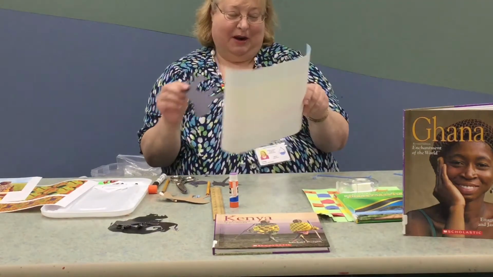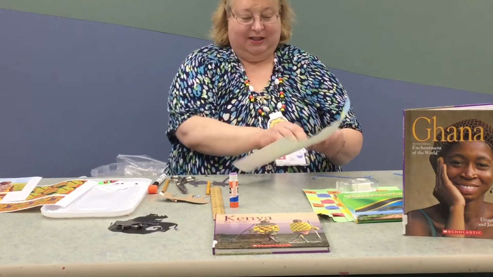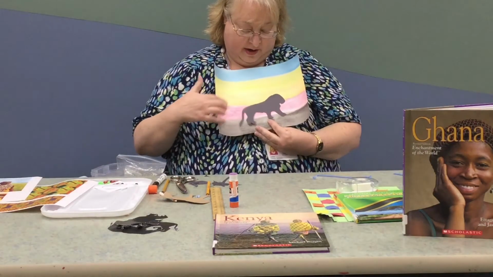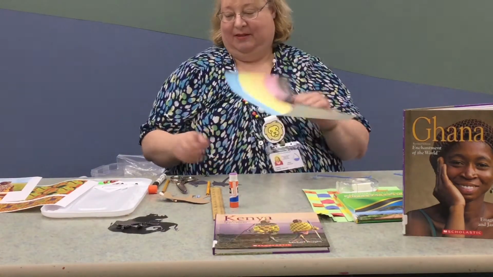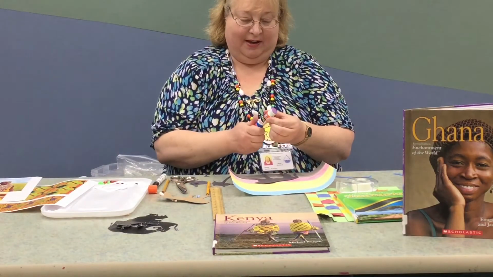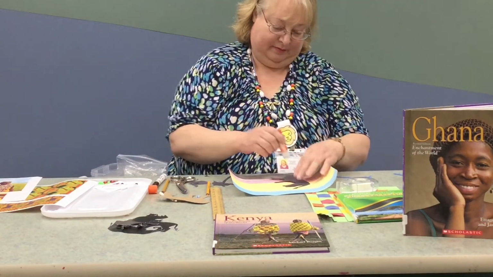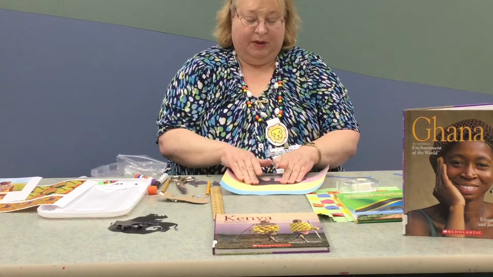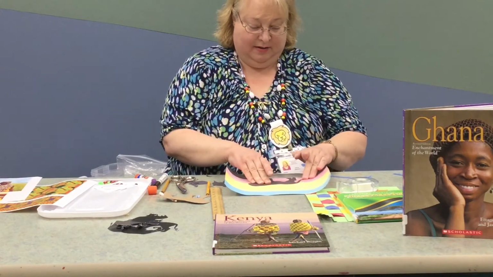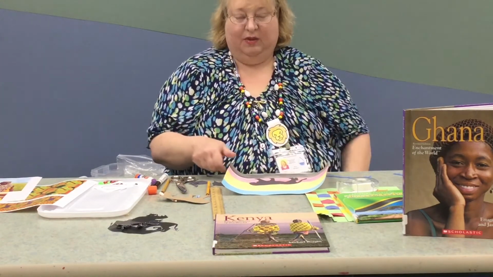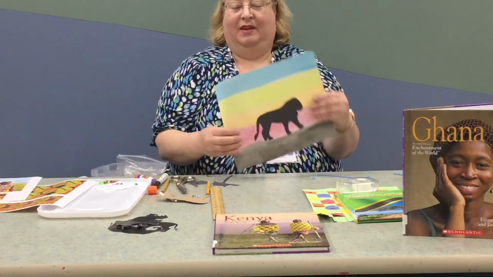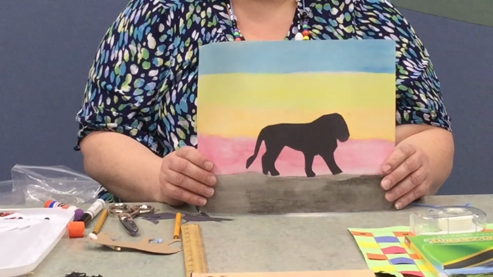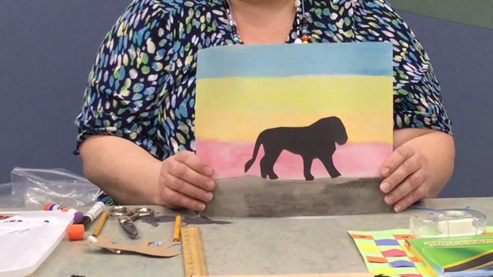So now our next part is we're going to attach the lion. So he's walking across the land. And some glue for that. Since it's a lion, he would be going out at night. So when the lions hunt at night. And there you go. You have your animal silhouette against an African sunset.